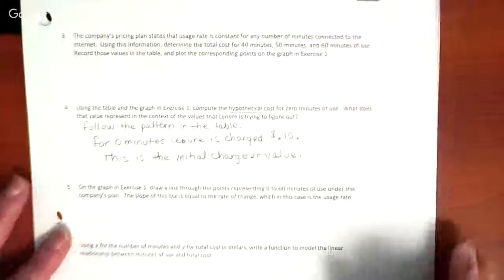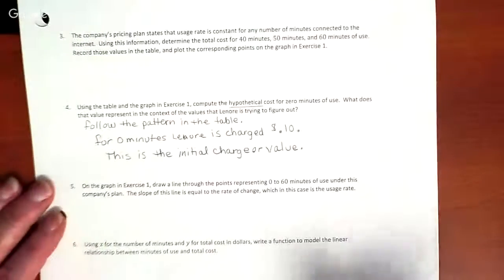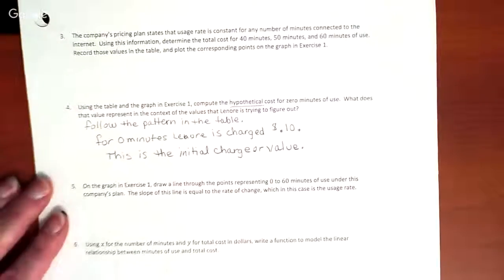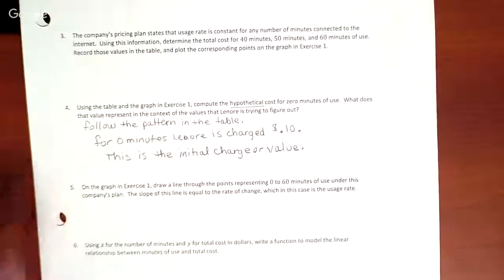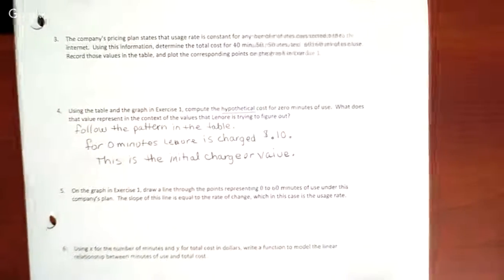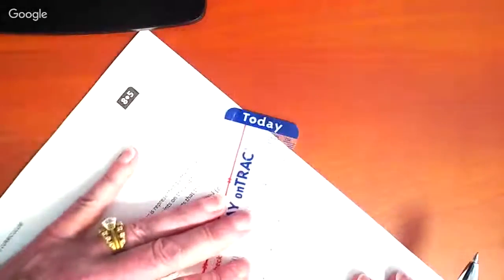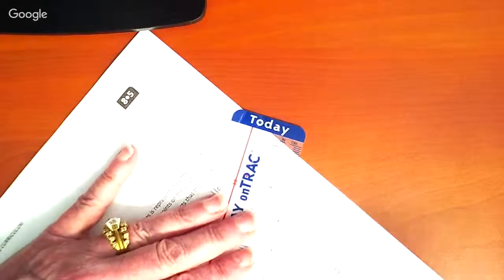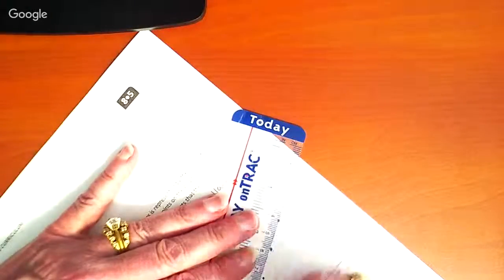On the graph in exercise 1, draw a line through the points representing 0 to 60 minutes of use under the company's plan. Oh, 1 point is off. Actually, both of them are.